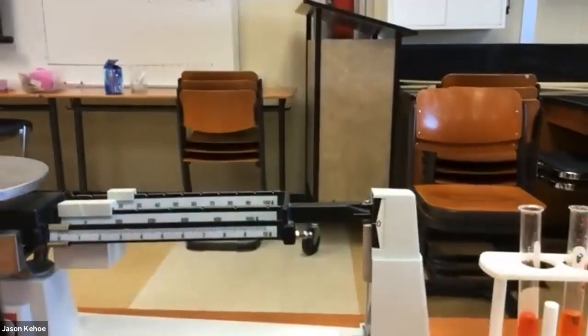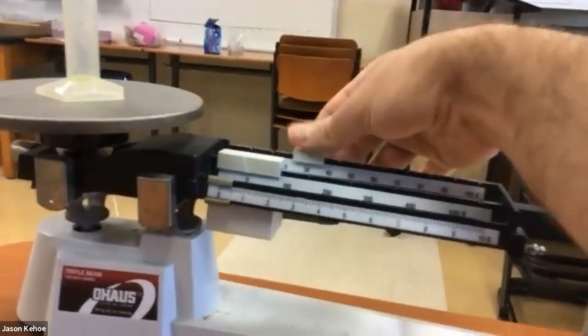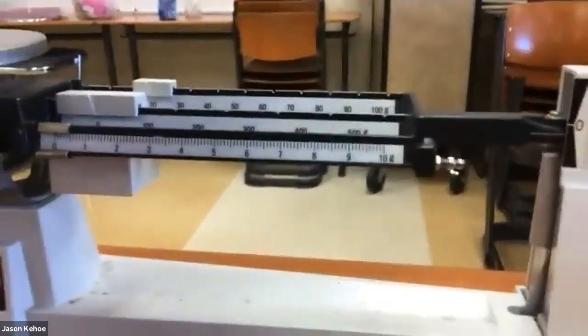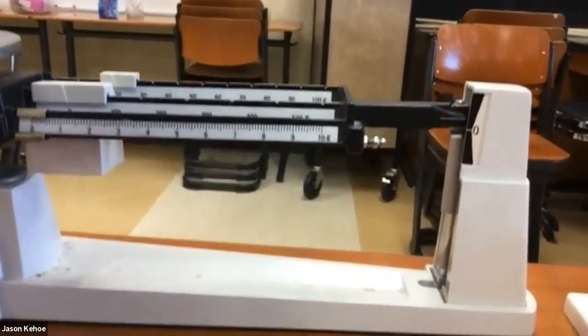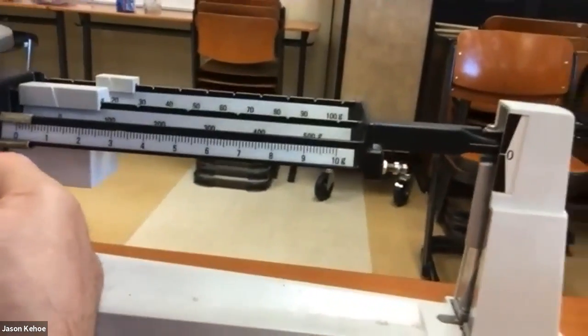Let's see, that's really close, but not quite. And at 30, it popped down. So now we move it back to 20. So now we know this is somewhere between 20 and 30. And finally, the ones place slides freely.